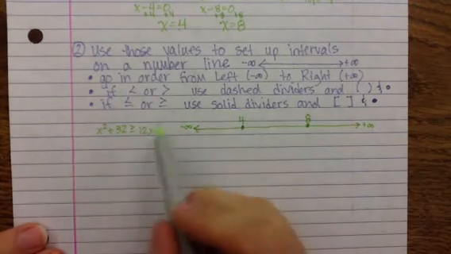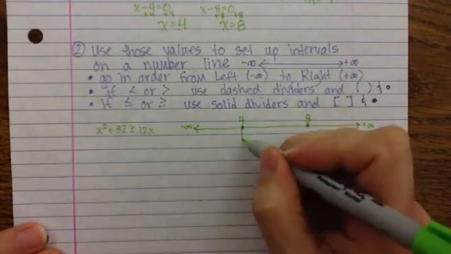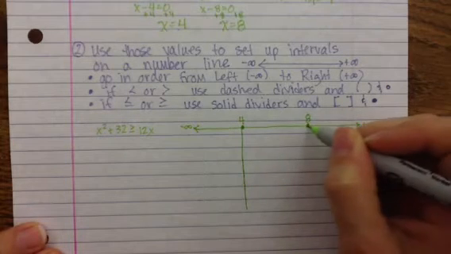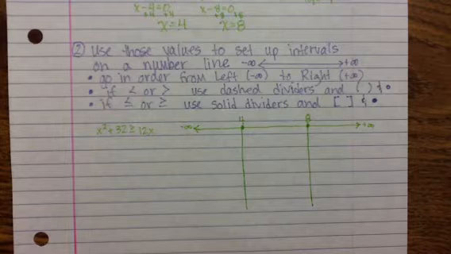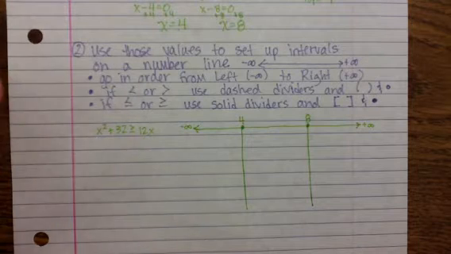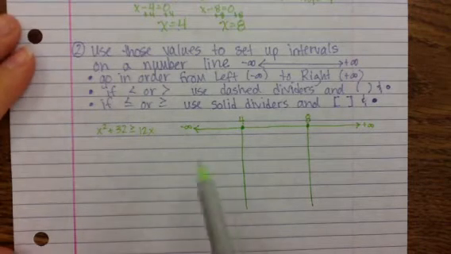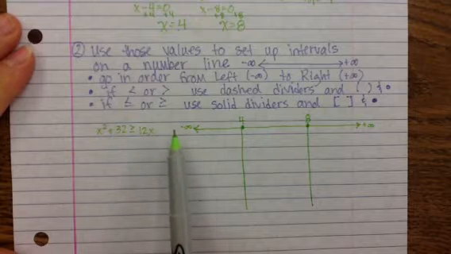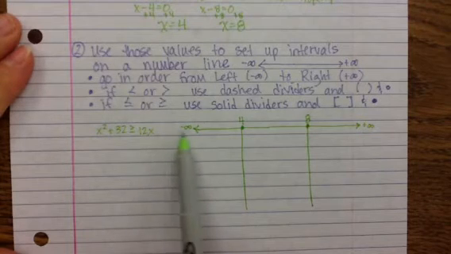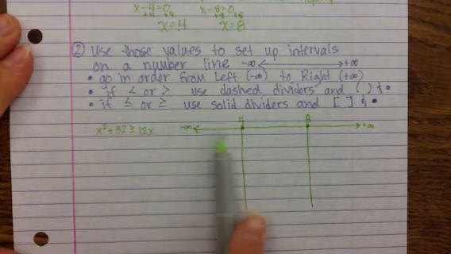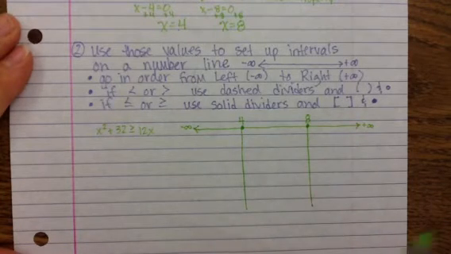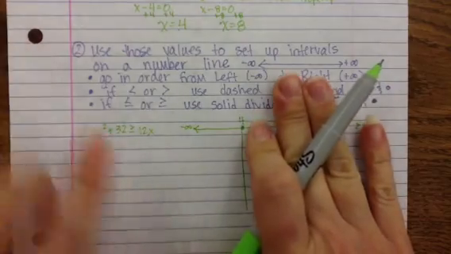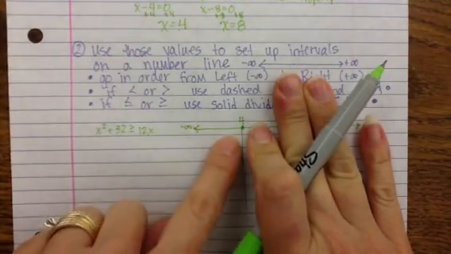And then my dividers will be solid. So when I draw my dividers down, they're going to be solid. And then I'm going to list my intervals like we did for domain or increasing and decreasing and positive and negative when we were graphing quadratic equations. So I'm going to go left to right, and each of these little regions is going to be a separate interval. So in my first interval, it goes from negative infinity to 4.